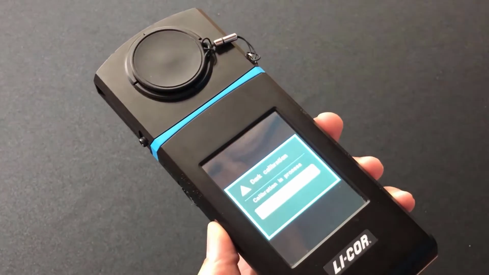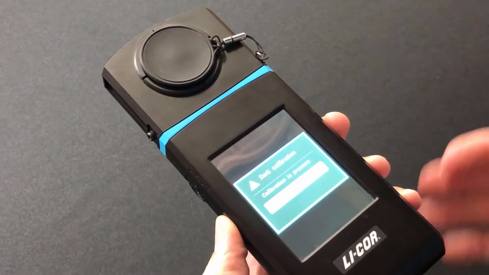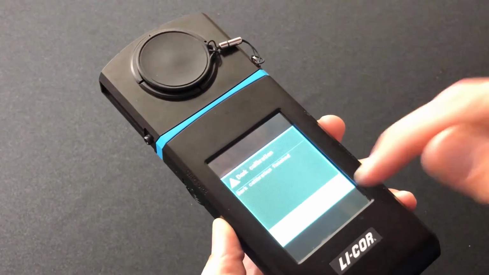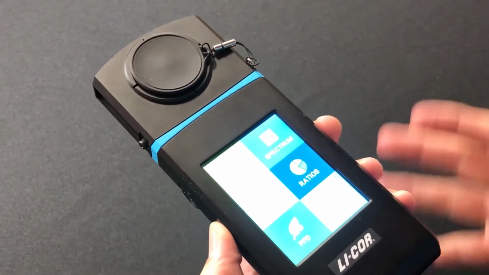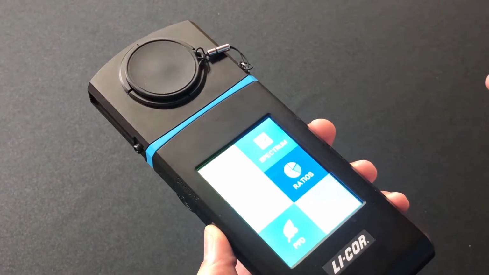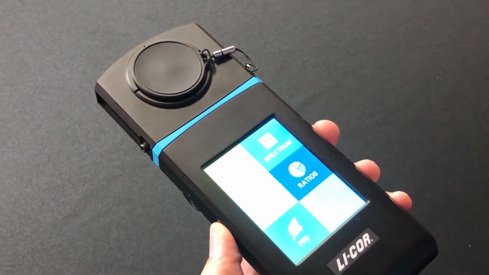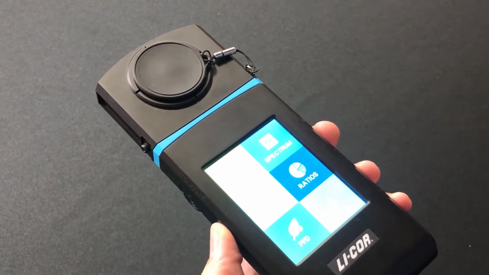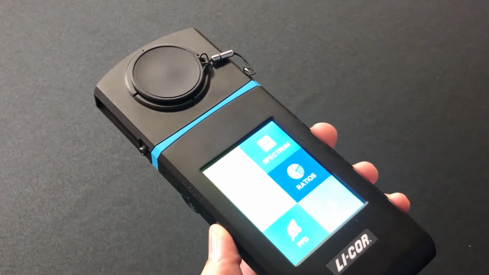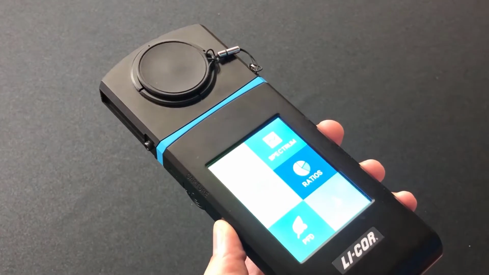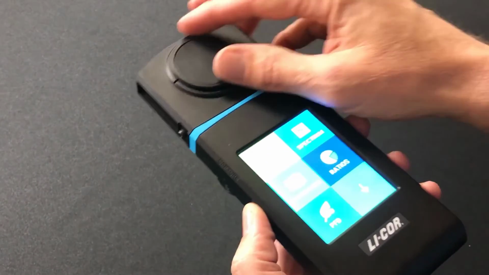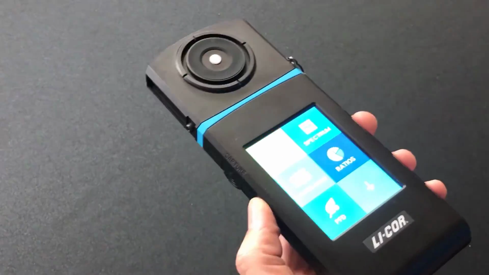Now we want to do a calibration basically every time we start up the instrument. We also want to do a calibration if we're moving from an area of high light intensity to low light intensity and vice versa. And similarly, if we ever move between, say, an environment of high temperatures to low temperatures and back and forth, you'll want to do a calibration at that point. So basically that's it. We're ready to go outside now and make some measurements in the sun.